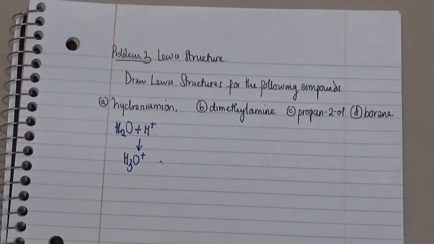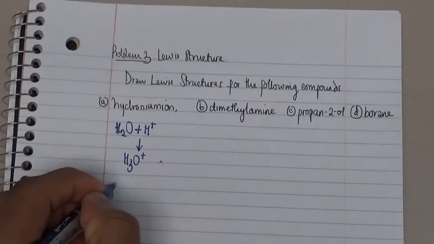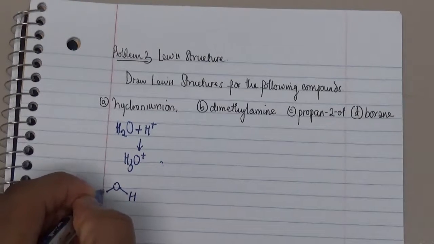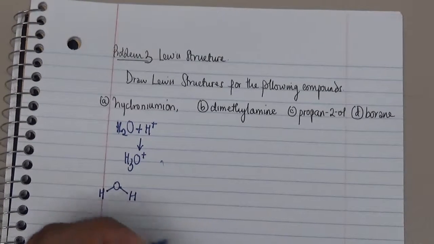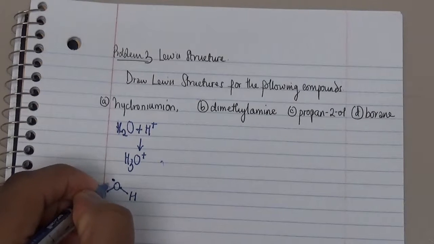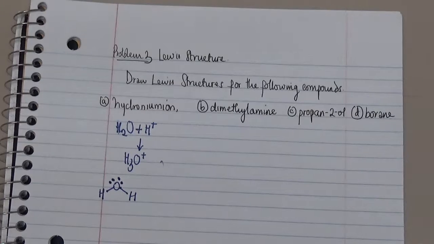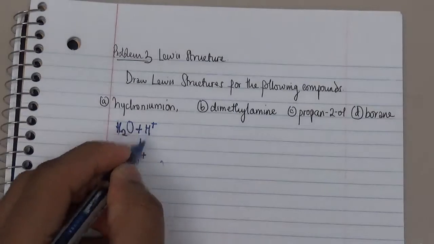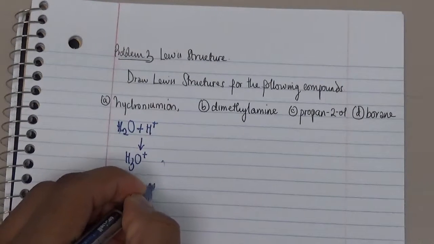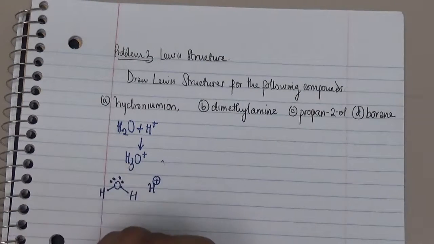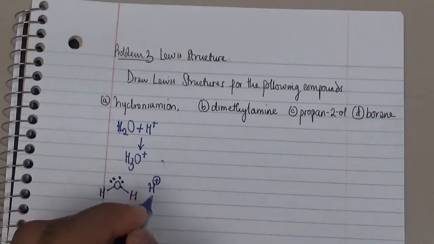The structure of the hydronium ion is quite impressive. If you're going from water, water has oxygen attached to 2 hydrogen atoms, and the oxygen has 2 lone pairs. The hydrogen ion is charged and doesn't have any electrons in its s orbital.